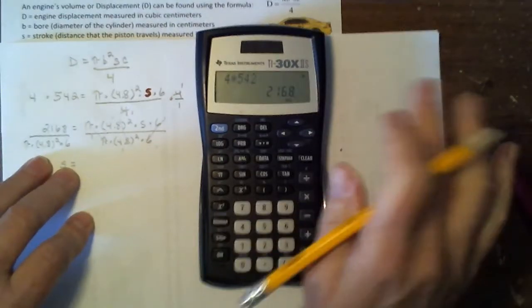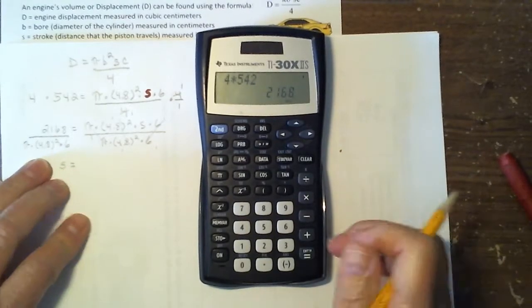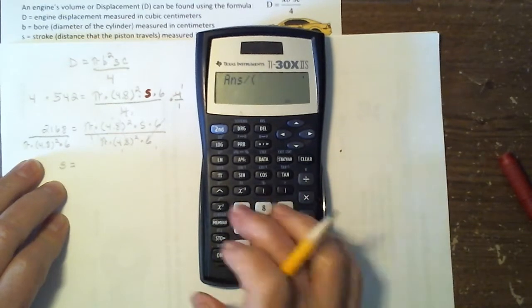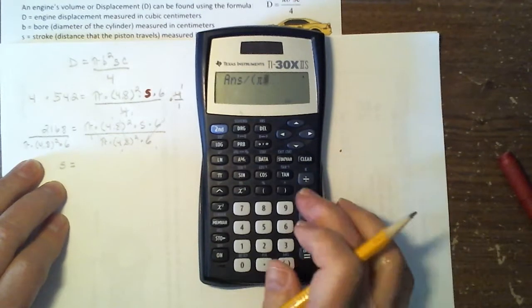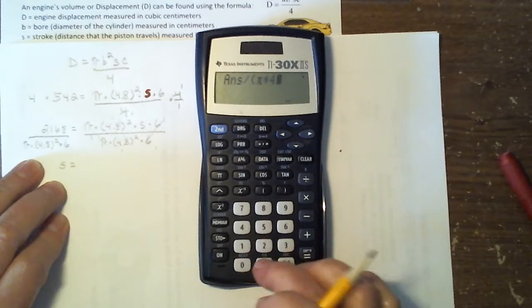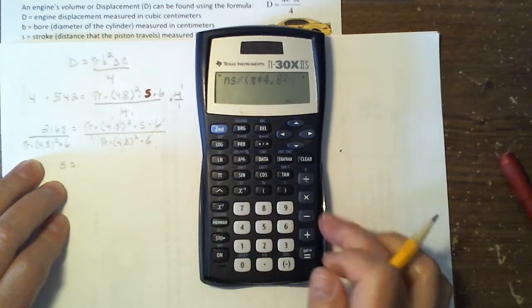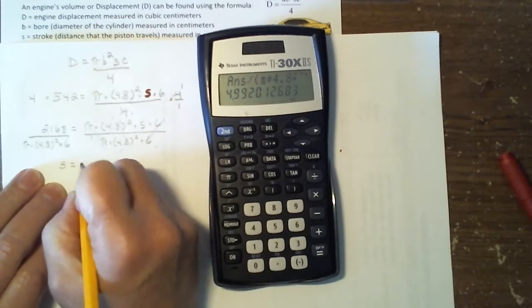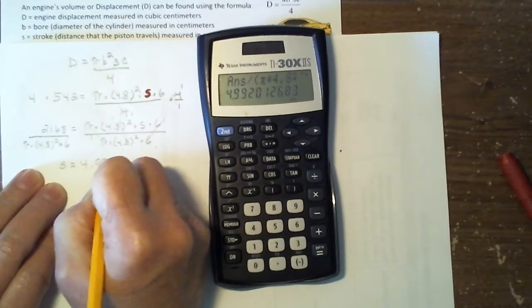I already have the 2168 sitting in my calculator, so it's going to be divided by parentheses pi times 4.8 squared times 6, and I'll close the parentheses. And I get 4.9920.